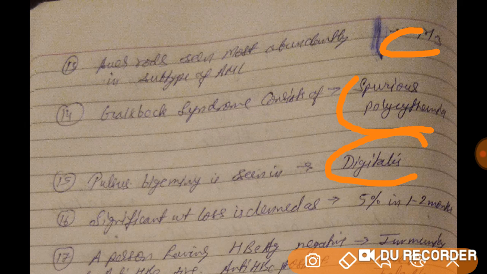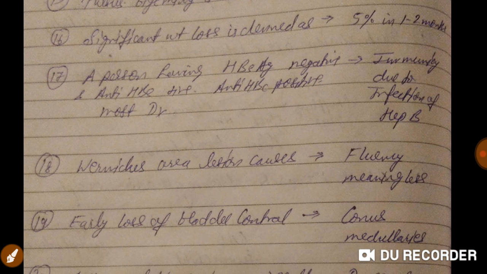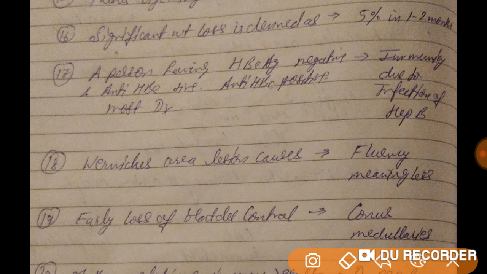Significant weight loss in tuberculosis is determined as 5% in 1 or 2 months. Now, a person having HBeAg negative, HBsAg negative, anti-HBs positive, anti-HBe positive, anti-HBc positive: most correct diagnosis is immunity due to infection of hepatitis B. Wernicke's area lesion causes fluent and meaningless speech.